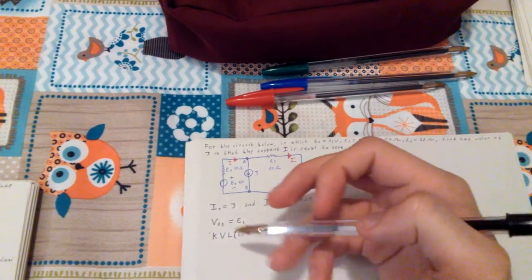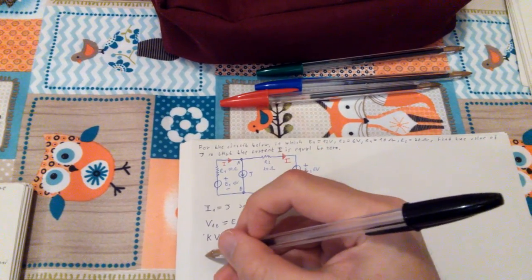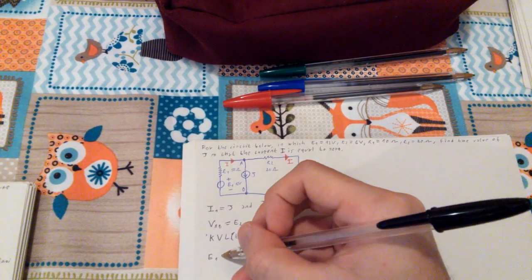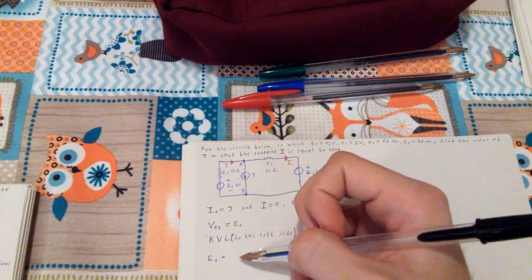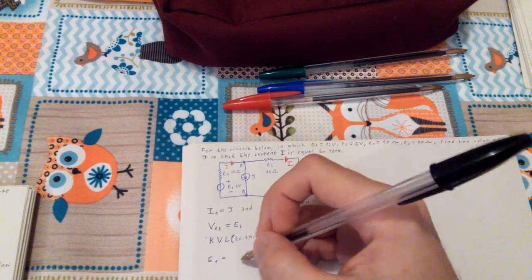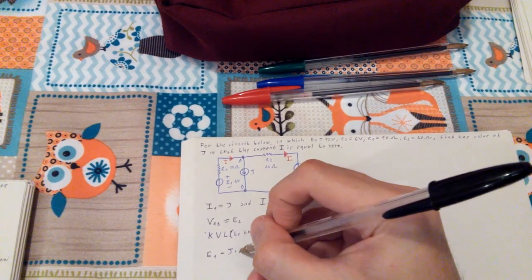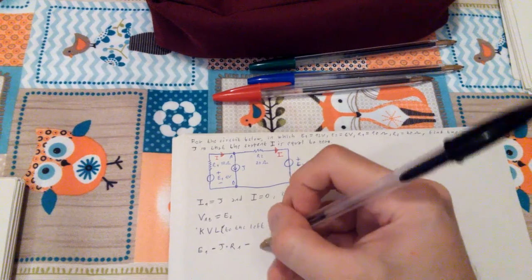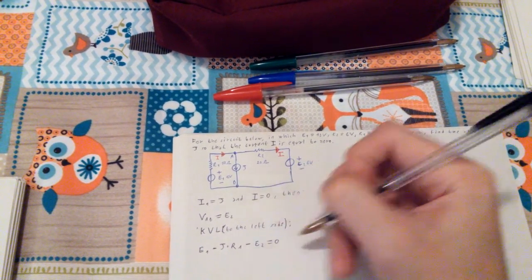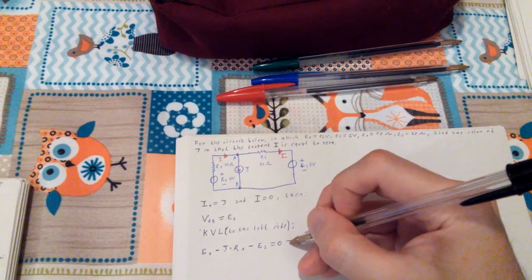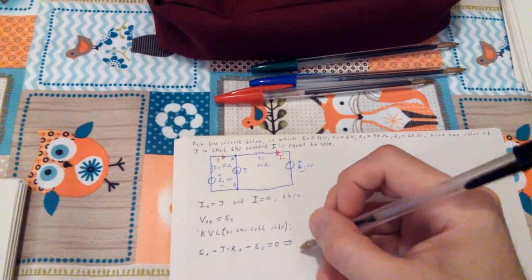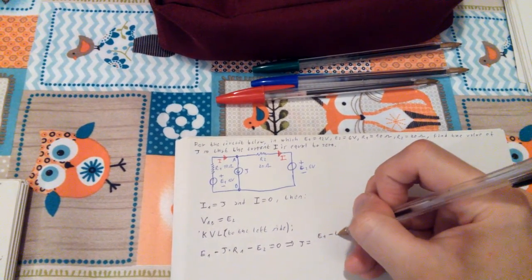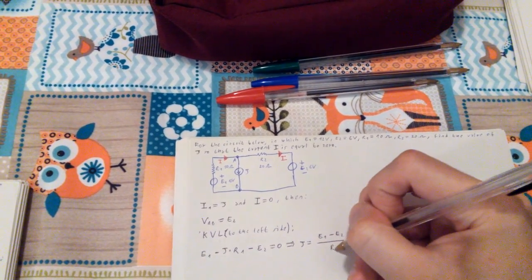So here, I can say that, remember what the Kirchhoff voltage law says? We have E1 minus J times R1 minus E2 is going to be equal to 0. Therefore, since we want to find J, J is actually going to be E1 minus E2, everything over R1.